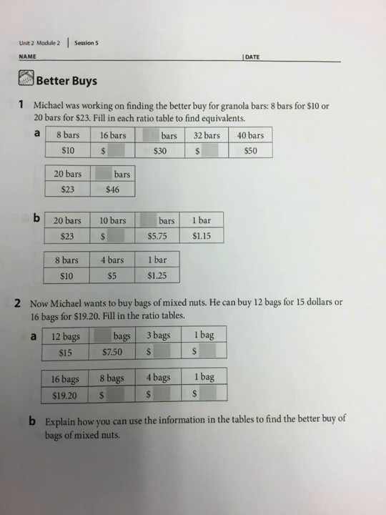Equivalence means the equal amount. So if 8 bars equal $10, if we look at A, then 16 bars, we would be doubling 8, so then we would have to double $10 too. So for 16 bars, we should multiply 10 times 2 to get $20.